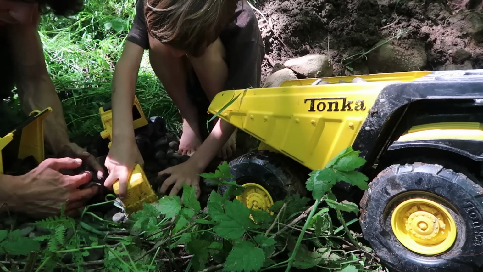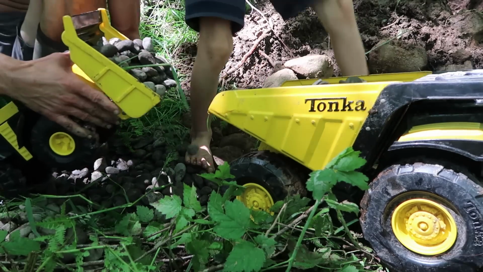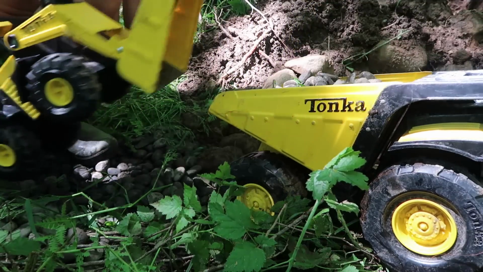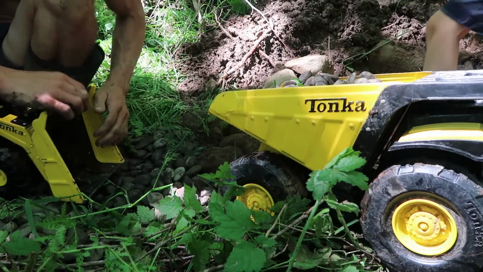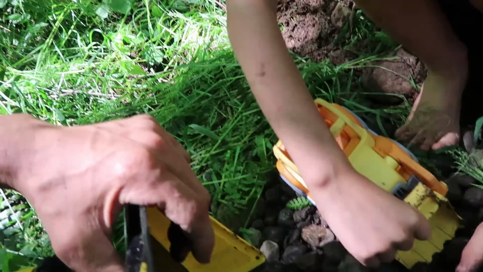I'm gonna use this guy. This guy is just the best. Now, that Tonka front loader is good too. There we go. Unload here. He's almost full, man. One more load. I'm actually gonna use the green one. There you go. Let's see that one.